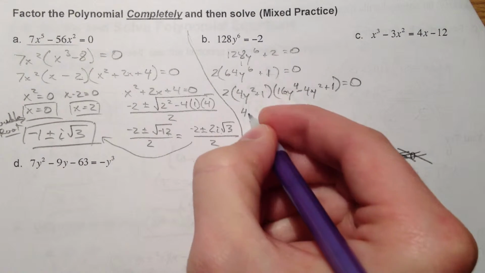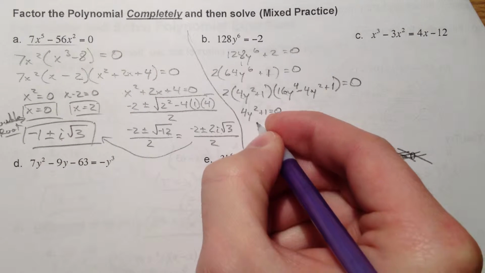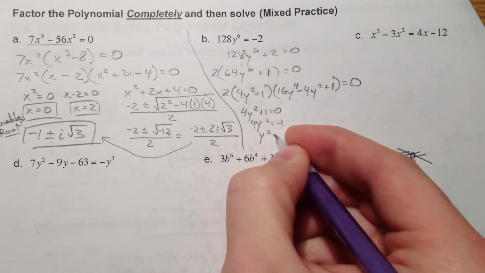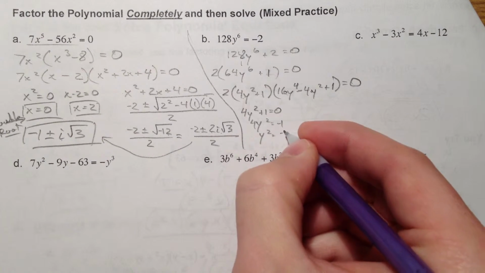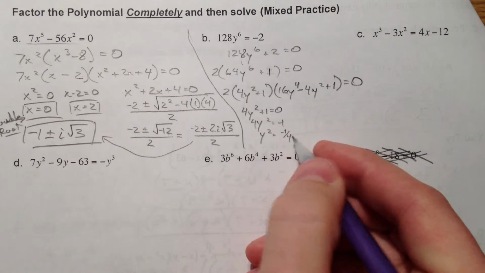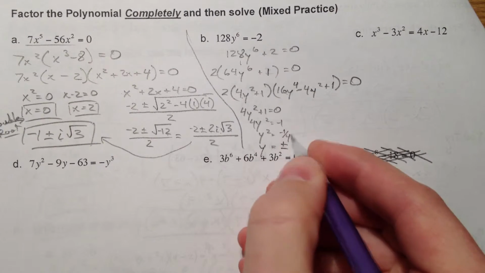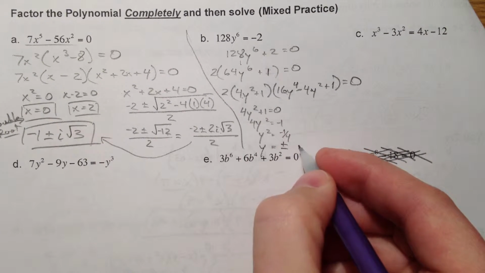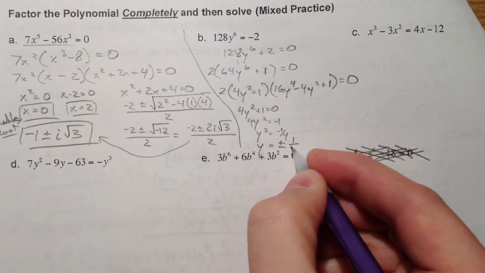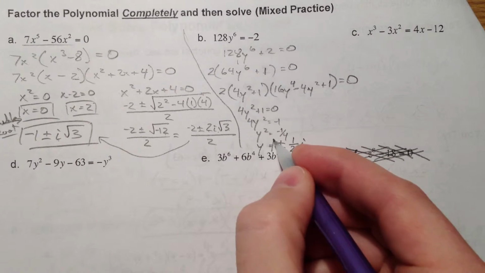So either 4y squared plus 1 equals 0. So 4y squared equals negative 1. y squared equals negative 1/4. So this is y equals plus or minus the square root of negative 1/4. The square root of the negative gives you an i, and the square root of 1/4 is 1/2. So plus or minus 1/2 i.